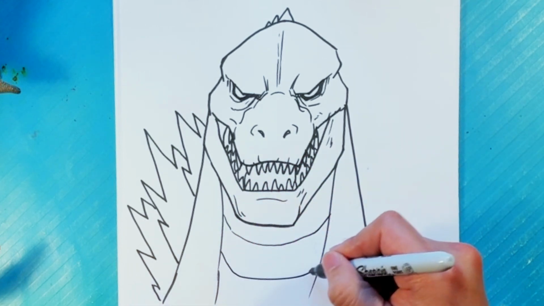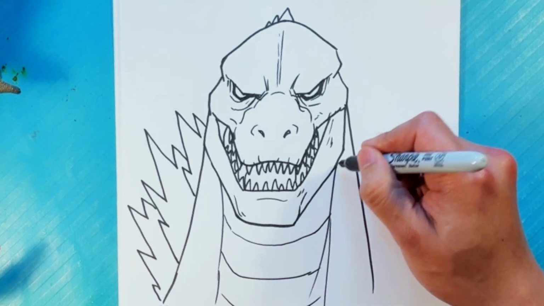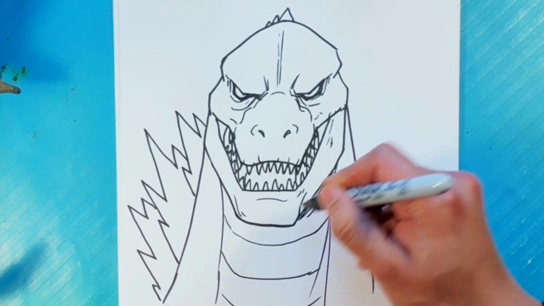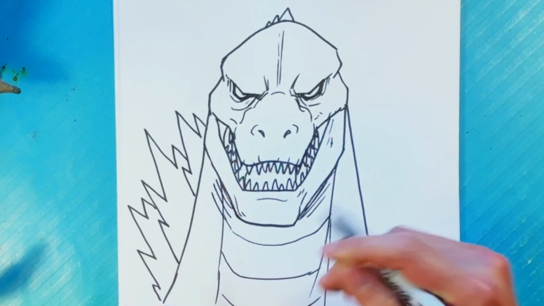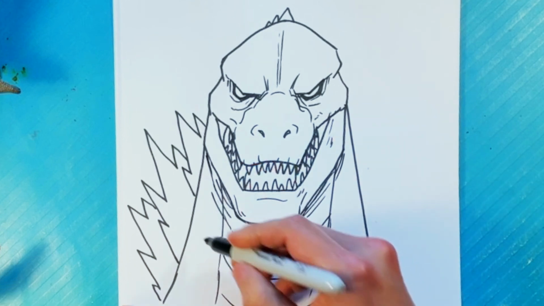Draw like the lizard, what do you call it? The lizard belly, the snake belly. Right there. Maybe throw in a couple of lines underneath, because there'll be shadow. Shadow comes from above. Right?